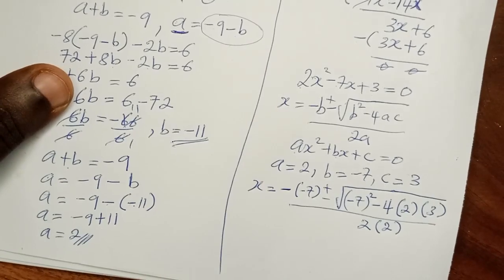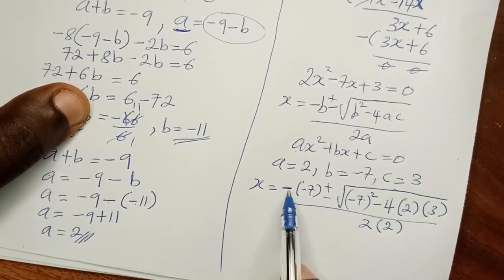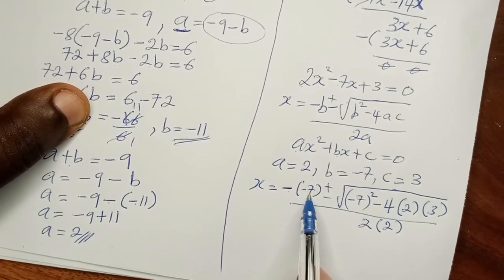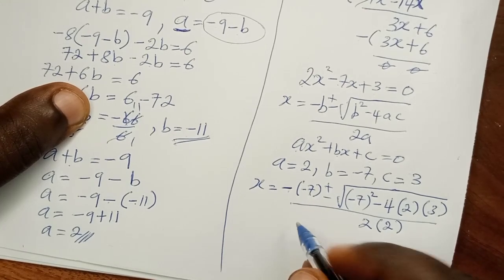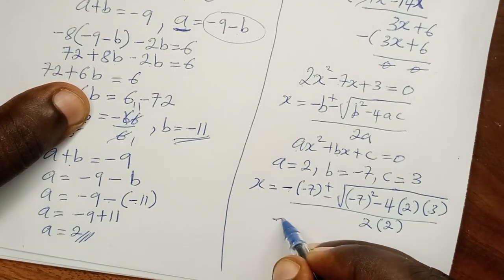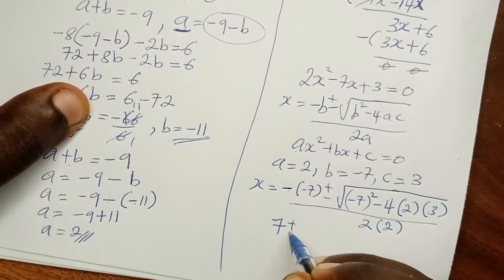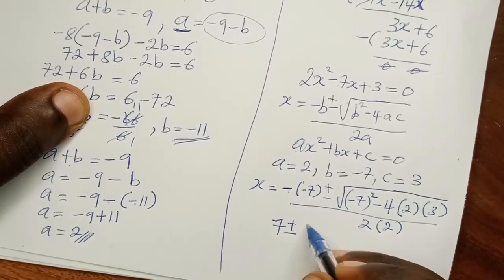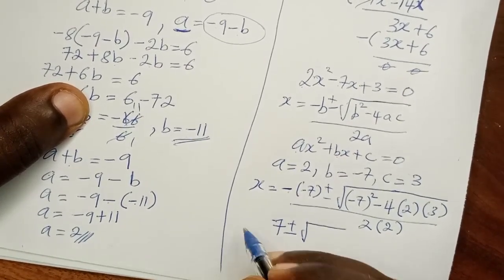So we are going to simplify that. Minus times minus is going to give us plus, that is plus 7.